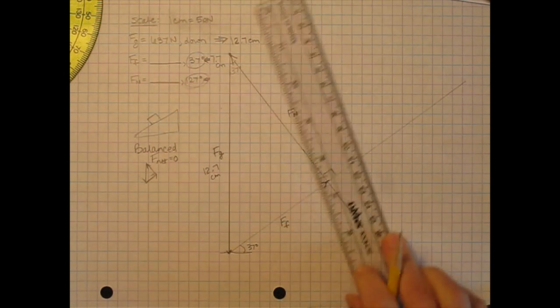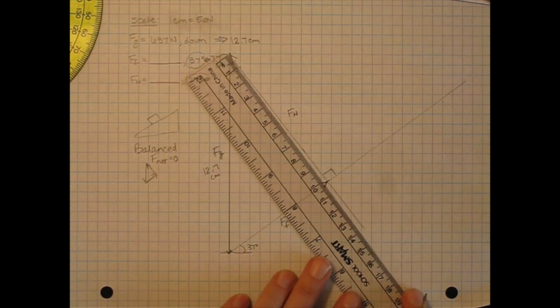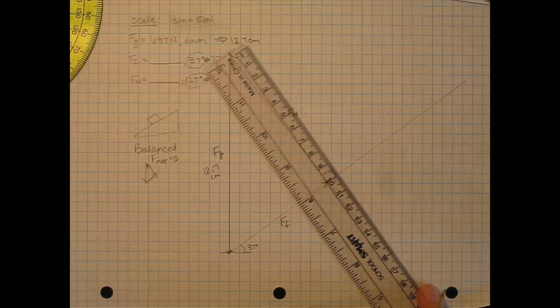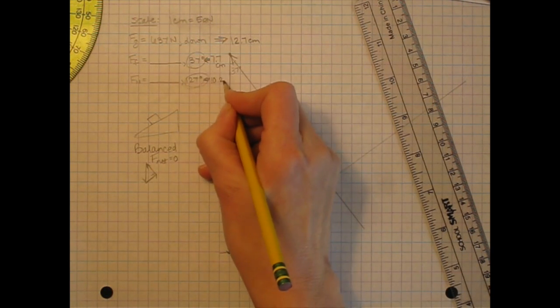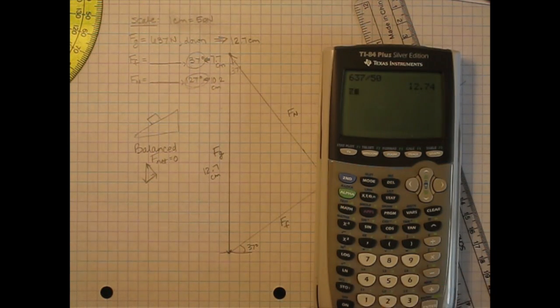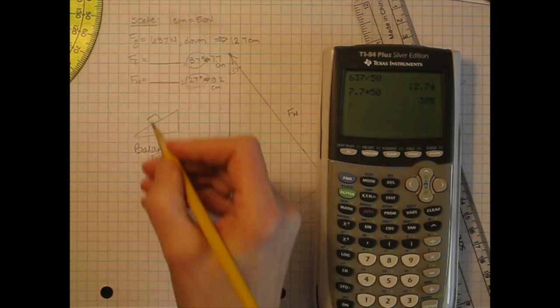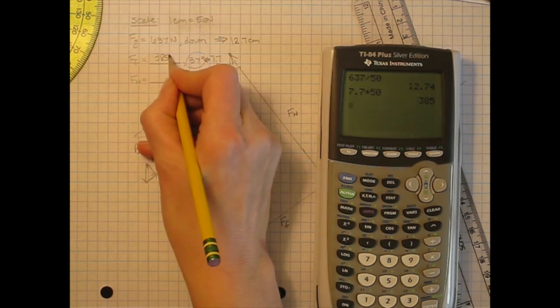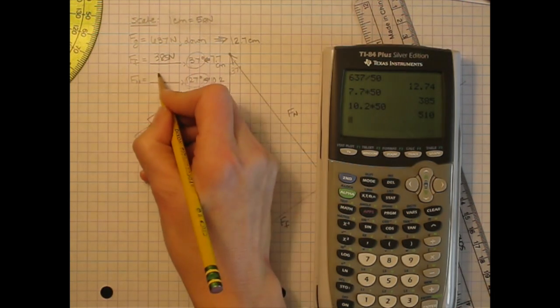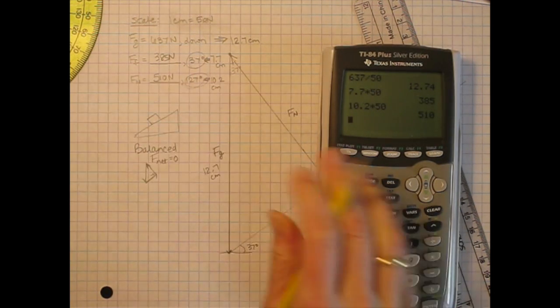And my normal force vector is about 10.2. So 7.7 times 50 is 385 newtons. And 10.2 times 50 is 510 newtons.